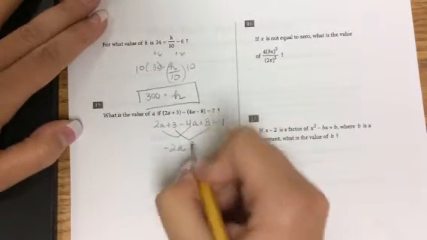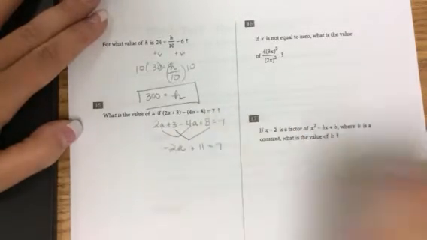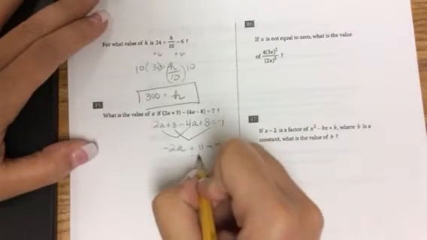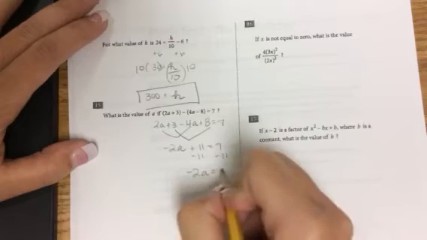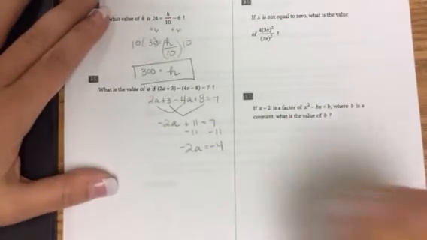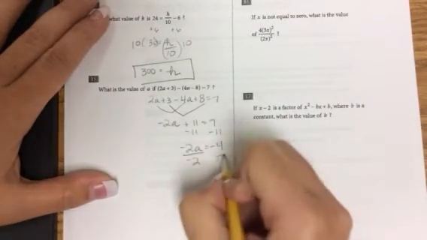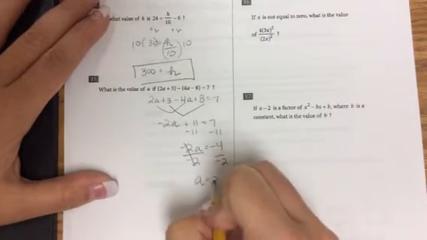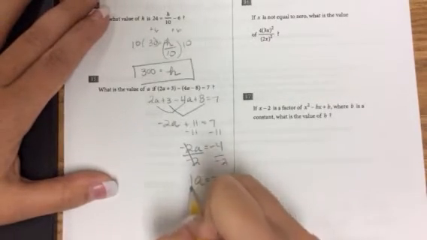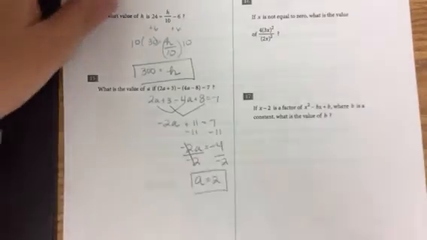Combine these. Plus 11 equals 7. I'm going to bring 11 over to this side. Equals negative 4. Divide by negative 2. Divide by negative 2. A equals positive 2. That's your correct answer.